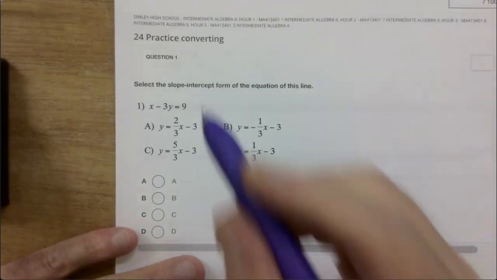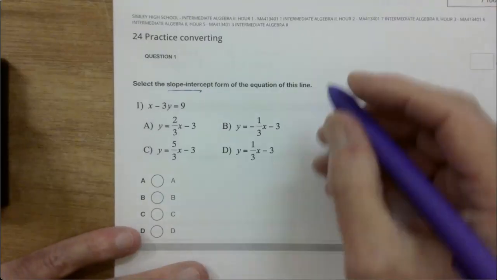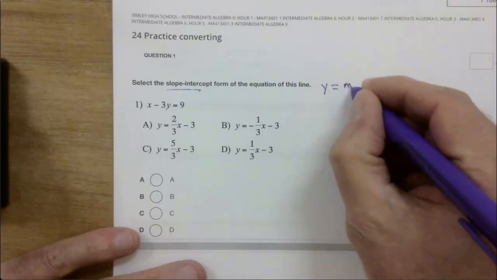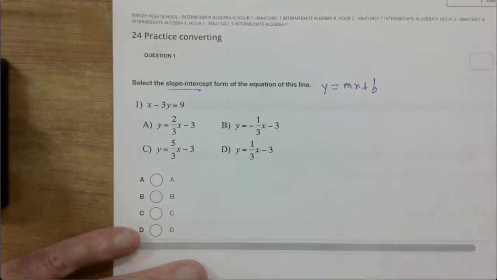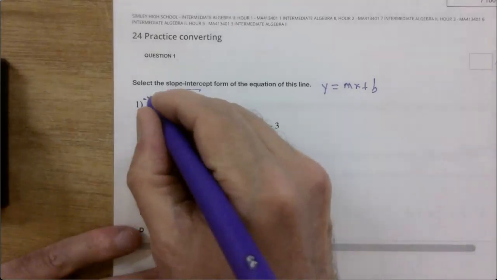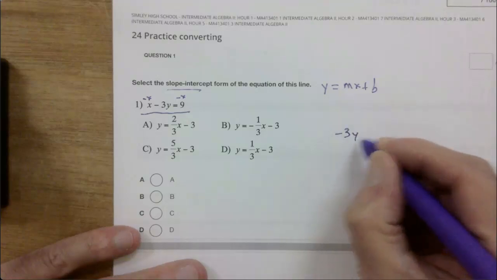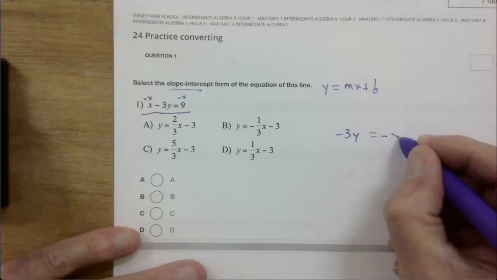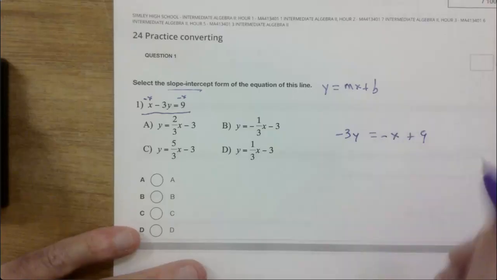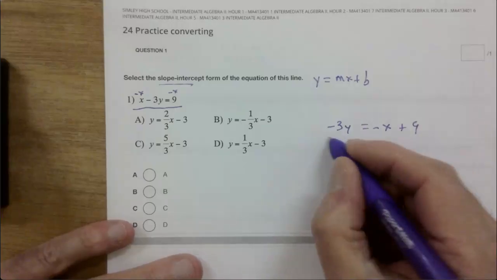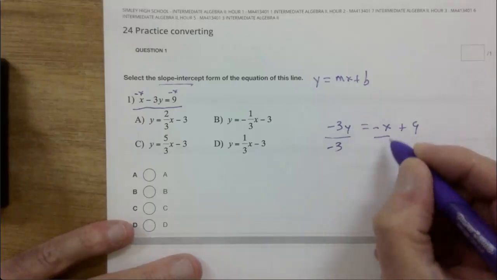All right, guys, what this is saying here, select the slope-intercept form. So they want the form that looks like this: y equals mx plus b. So basically, I'm taking this, which is in standard form, and solving for y. First, subtract x from both sides. So this is going to be negative 3y. I subtract x from both sides so that the x shows up over here. Now I've got to divide by negative 3 to get the y by itself.